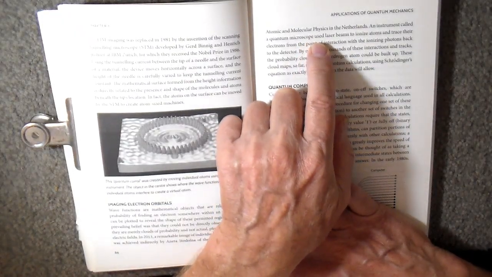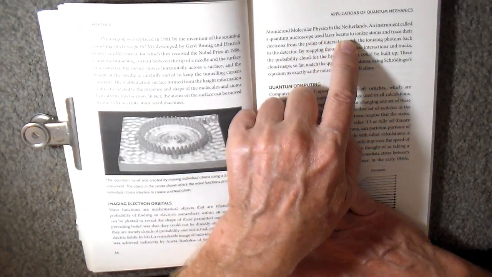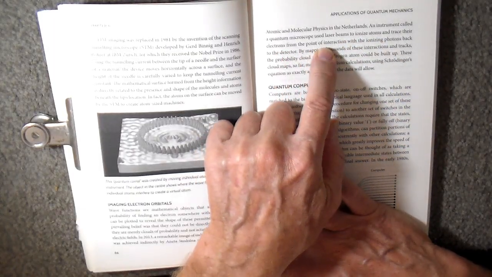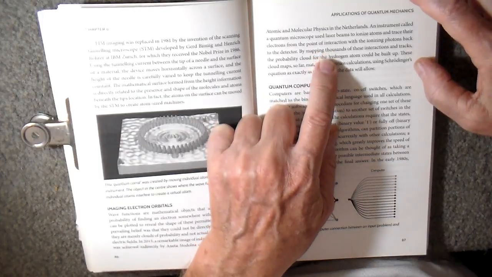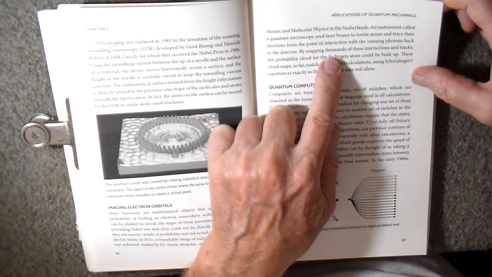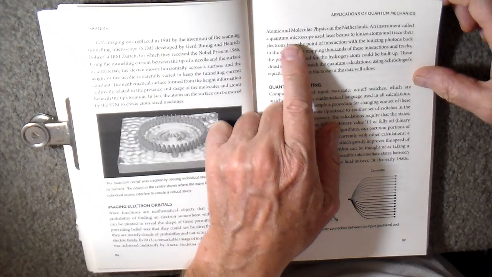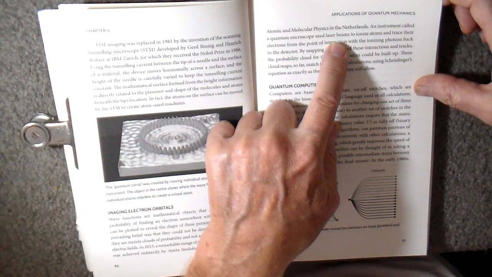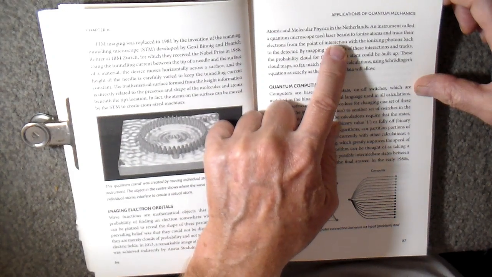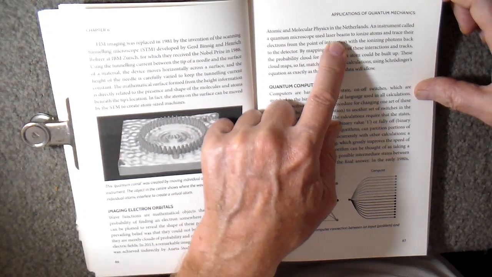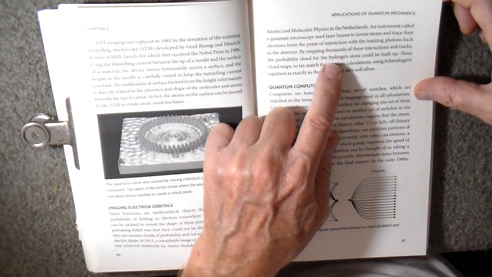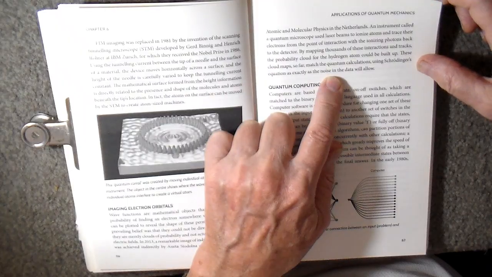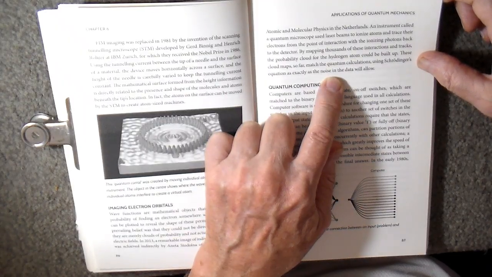Quantum microscope. Used laser beams to ionize atoms and trace the electrons. Something about a laser and a quantum microscope. So it's photons interacting with matter, and somehow they can view the electron orbitals.